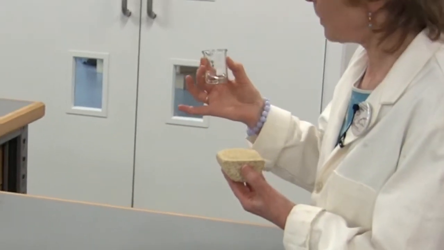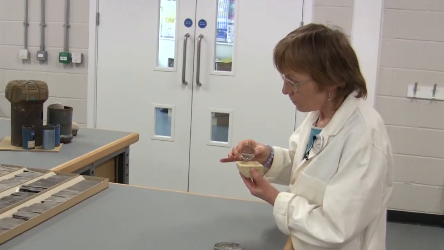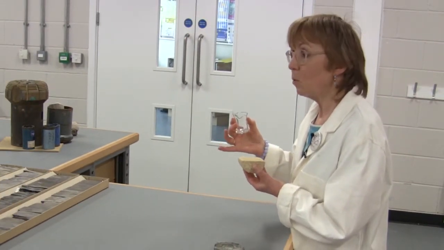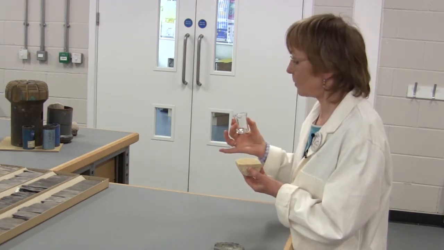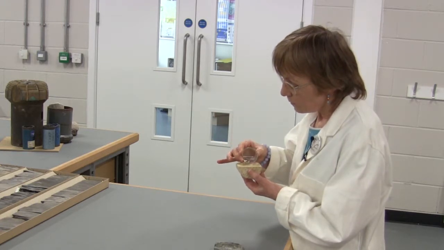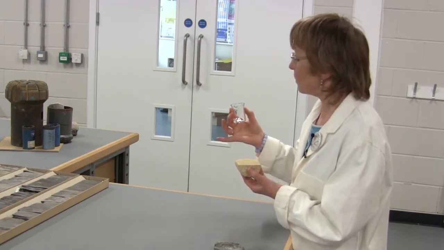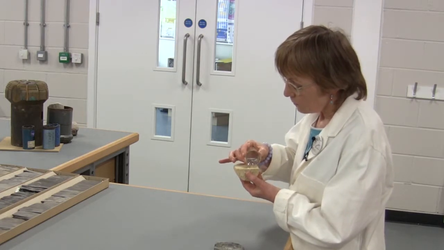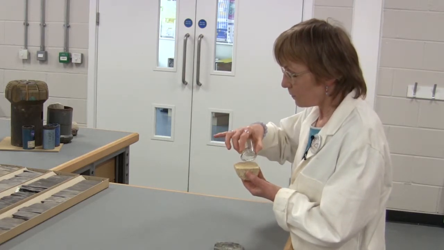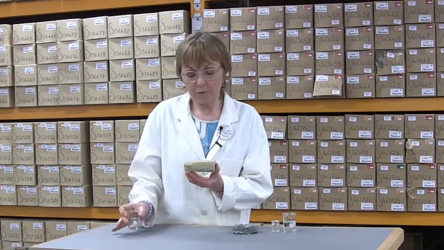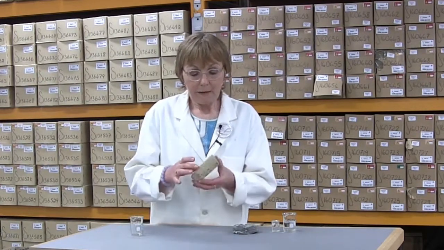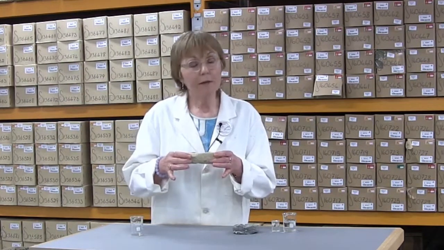I keep adding water, and still no water comes out of the bottom of the sample. I have poured more than 40 mils of water into this rock sample, and none has come out of the bottom. This is the way that we would store CO2 in rocks in the subsurface.